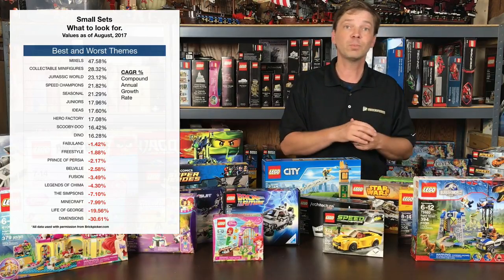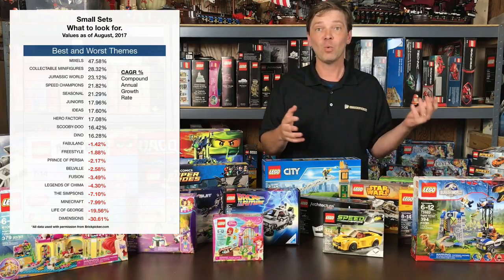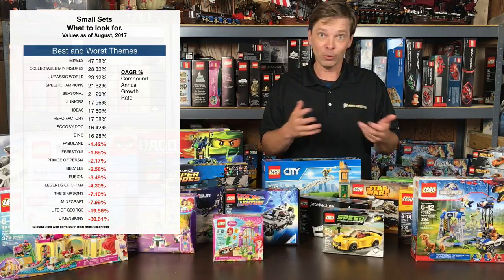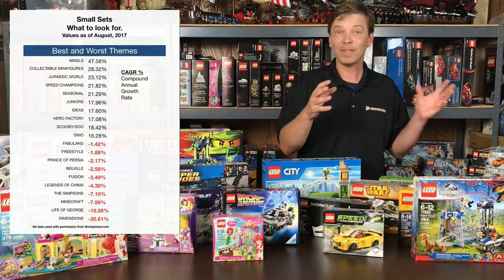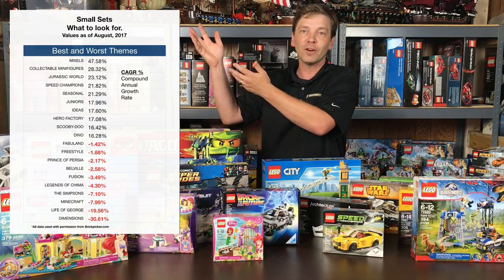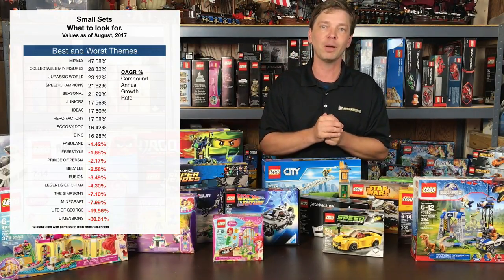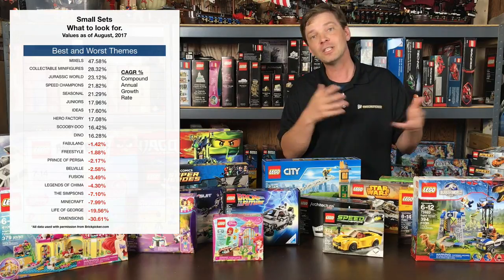So what about some of the worst performing themes? Well, you see Dimensions way down there at the bottom. Could that be why LEGO is having so much trouble? Maybe if they had taken all those cool minifigures from Dimensions and made them collectible minifigures instead of a Dimensions line, things could be a little bit different. I have no idea how much money they poured into Dimensions. Anyway, you see some other interesting ones.